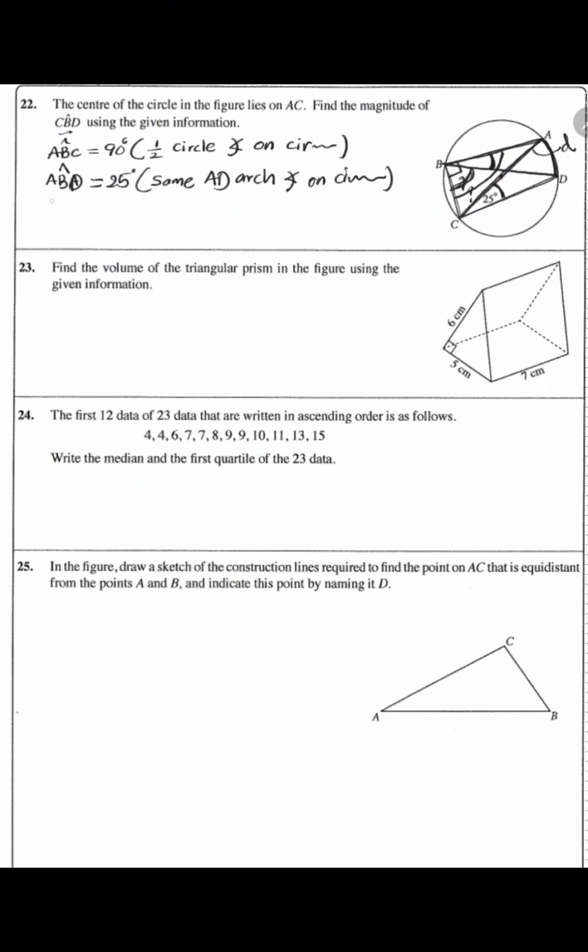Therefore I can write down ABD angle plus whatever the angle you want to find, CBD angle is equal to ABC angle. This one 25. This is the thing we want to find out.